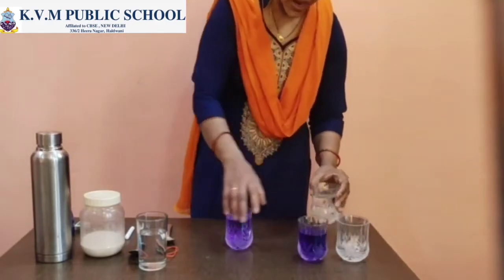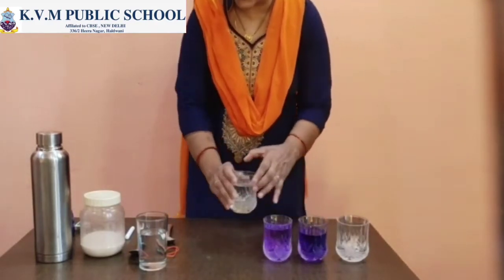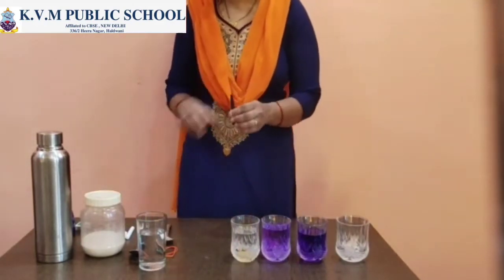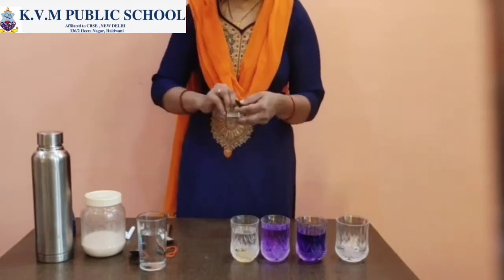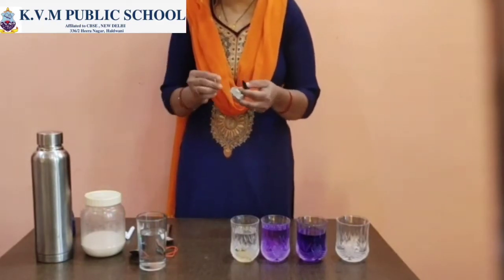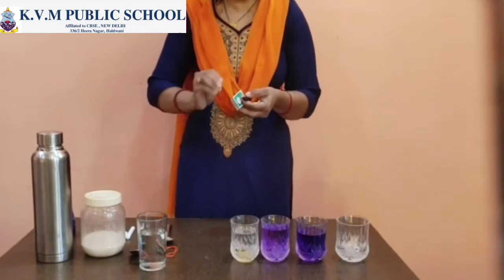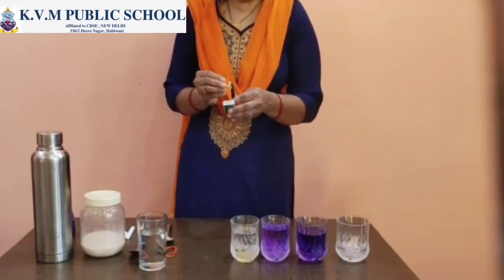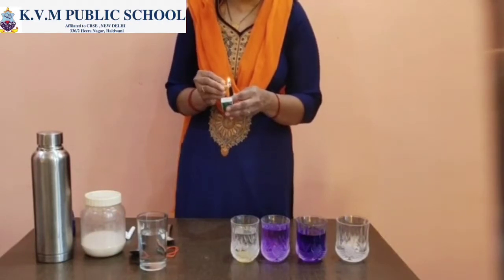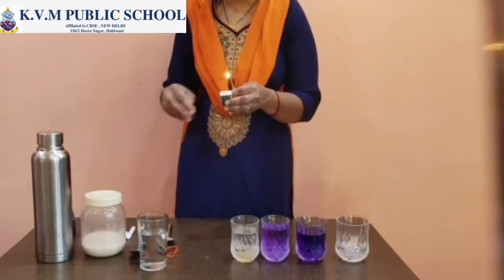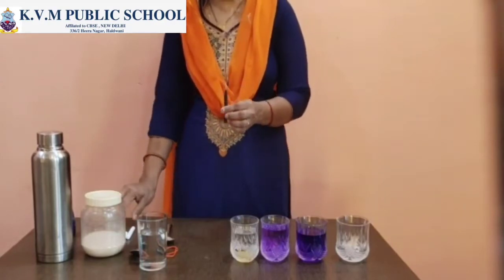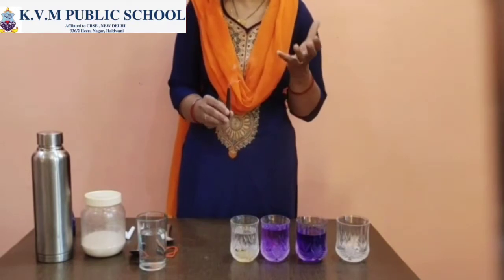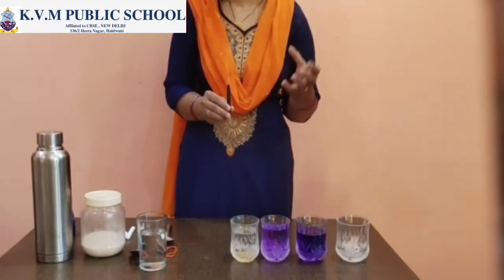Now, in order to understand this concept of diffusion, we can take the example of an incense stick. Generally in the puja room, we light the incense stick. Now, if I light this incense stick, I'll see that fumes will be produced. And now these fumes, they'll get diffused. So you can see that the fumes are getting evolved, and they'll travel, they'll mix up.